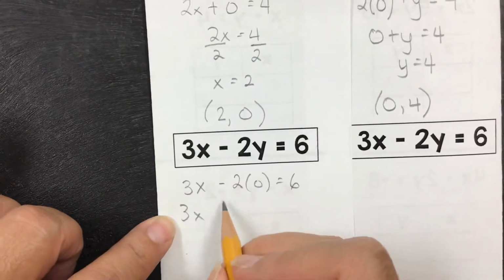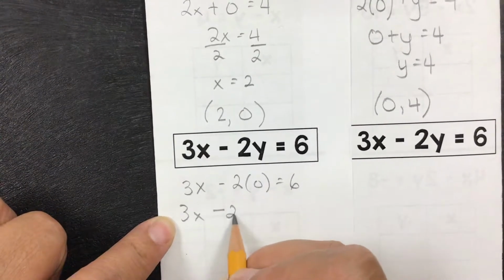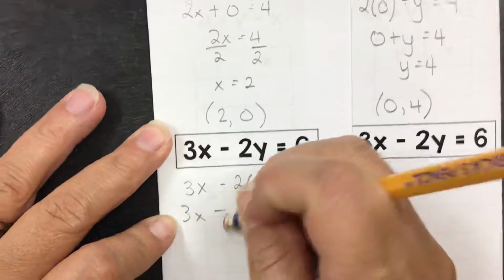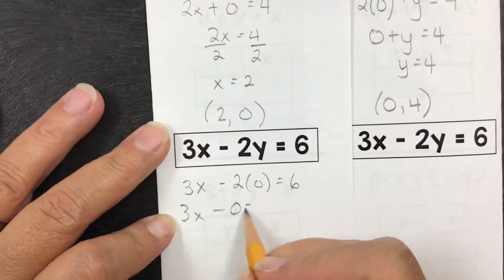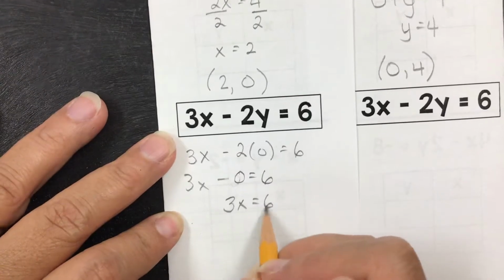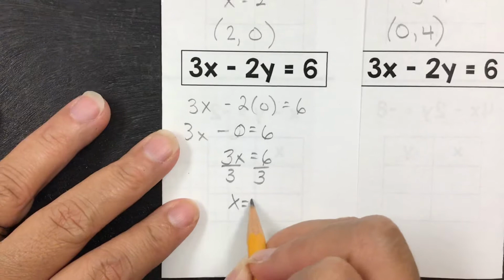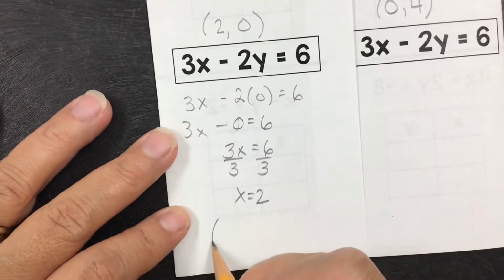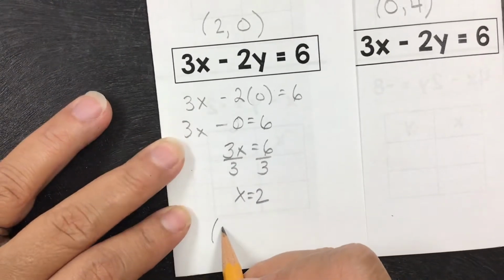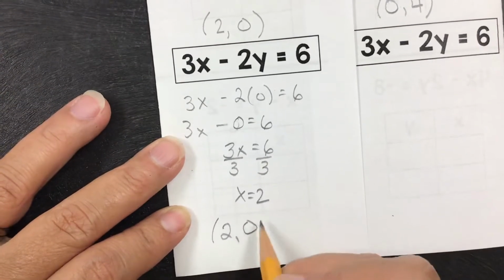So 3x and negative 2 times 0 is 0, and so you don't need to write that. 3x is equal to 6. Divide both sides by 3. X is equal to 2. That means that the x-intercept crosses the x-axis at 2, and since it doesn't move up or down, the y was 0.